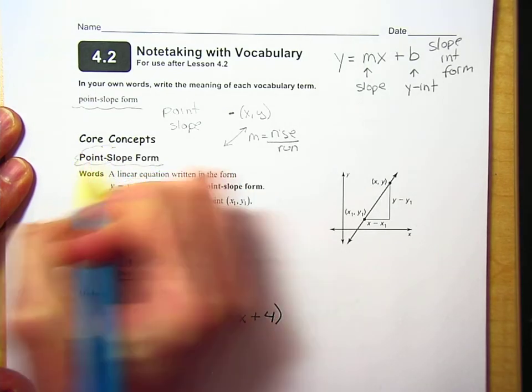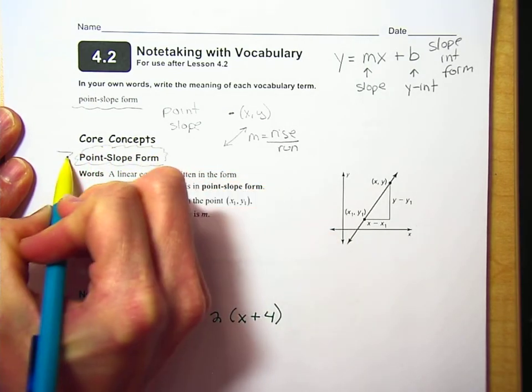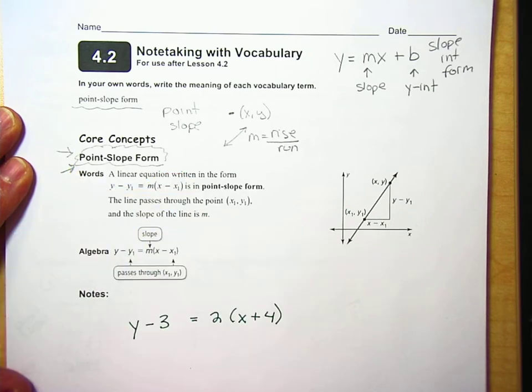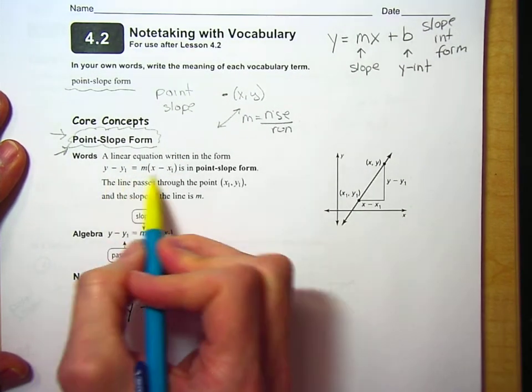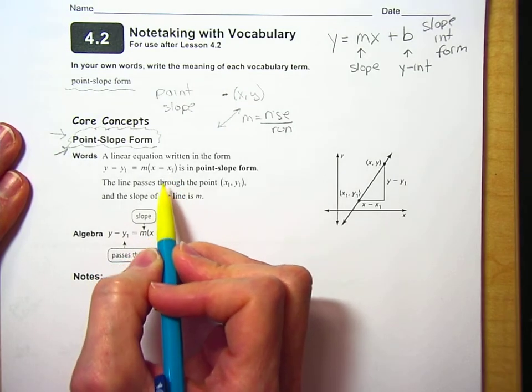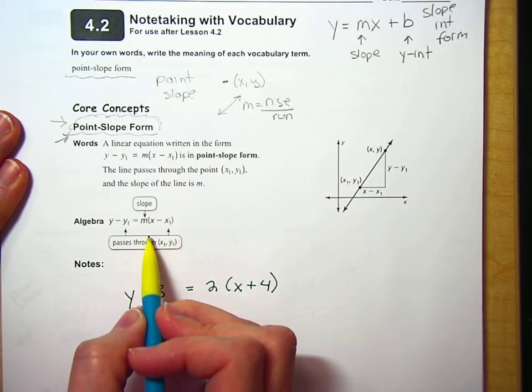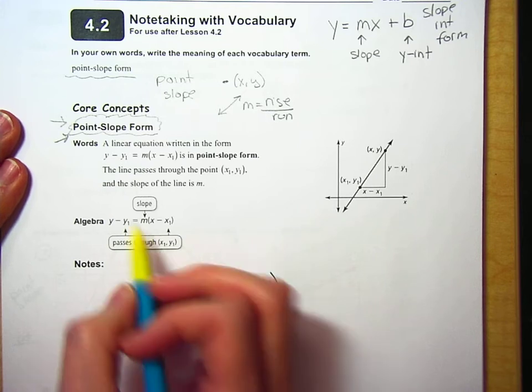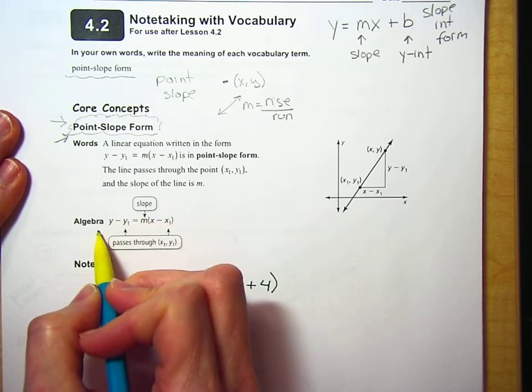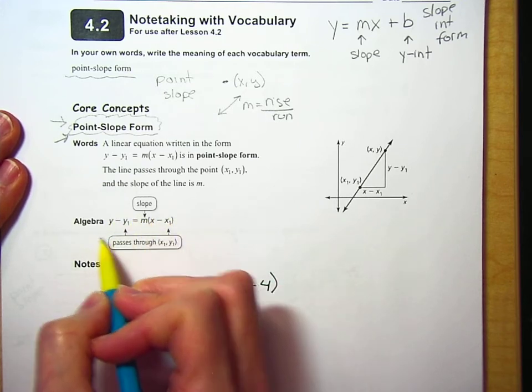So I would put some stars, put some arrows next to here. This is what 4.2 is all about, point-slope form. This is the equation. I wish it was a little bigger. We're going to go down here where the parts are labeled. So this is what point-slope form looks like before you plug in your point and your slope.